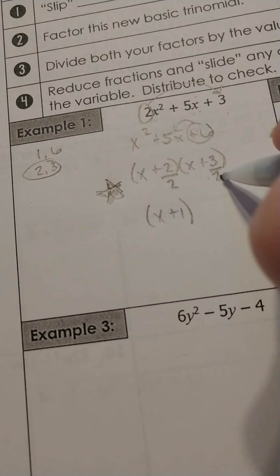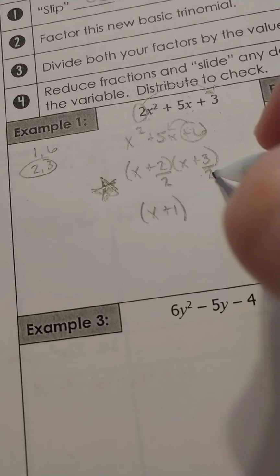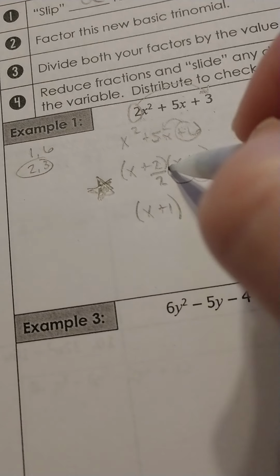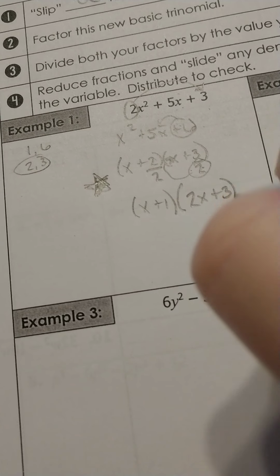Does 3 over 2 reduce? No, it does not. So what do they call it? They call this bottoms up. So you take the bottom and you drag it up. It goes out front. So that becomes a 2x plus 3.